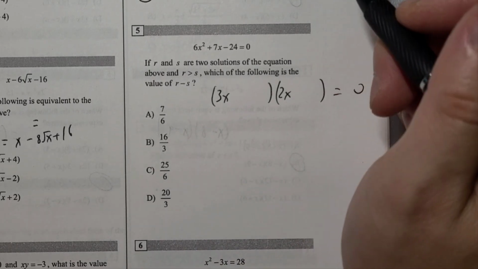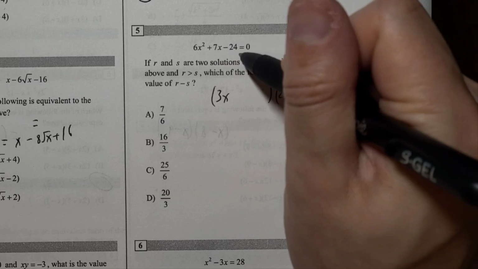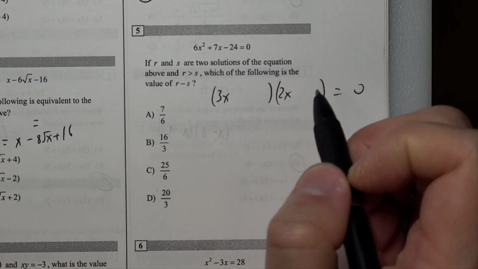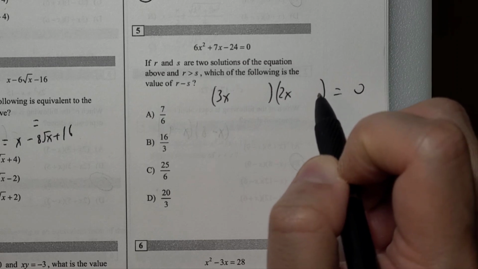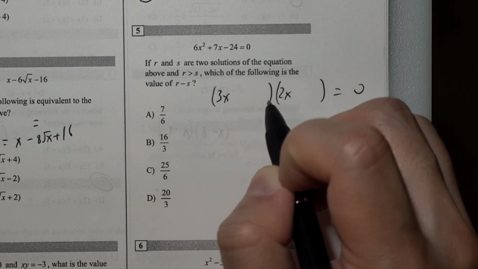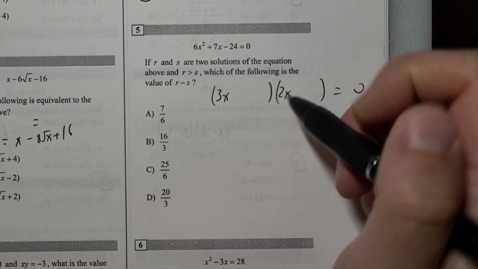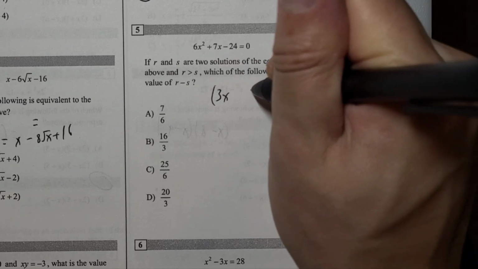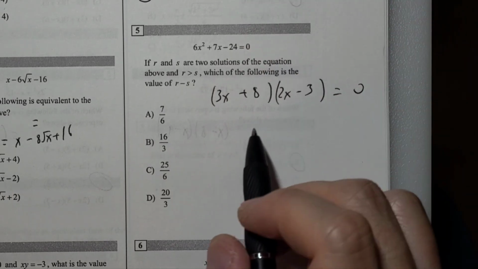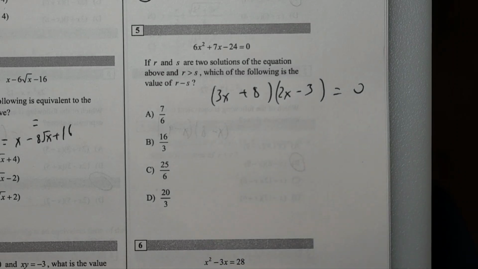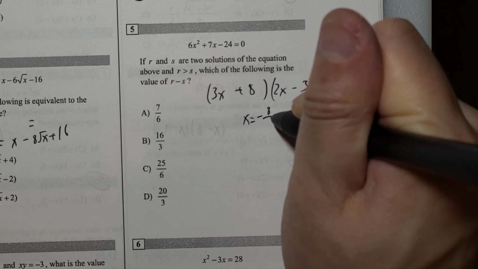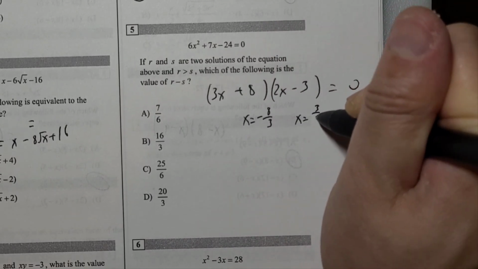Well, 24, we need to get 7. So what's factors of 24? Like 8 and 3. That would be 9. 8, that would be 16. Oh, that might work. Does that work? Minus 3 plus 8, because 16 minus 9, that's 7. Okay, I think I did it right. So our solutions are x is minus 8 thirds and x is 3 over 2.